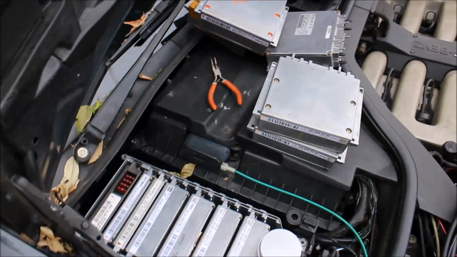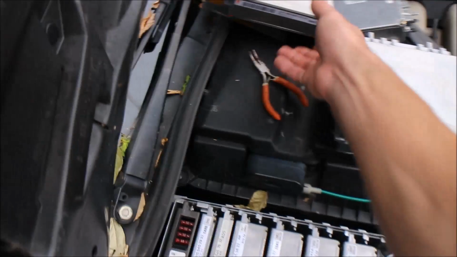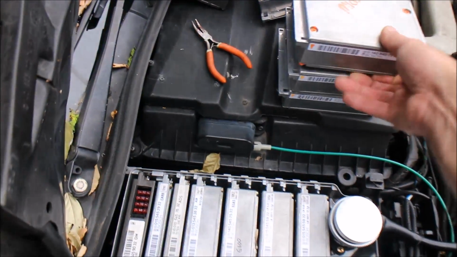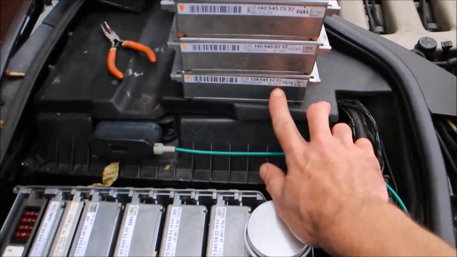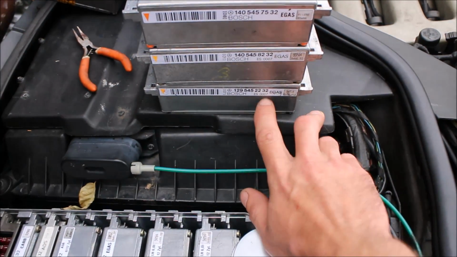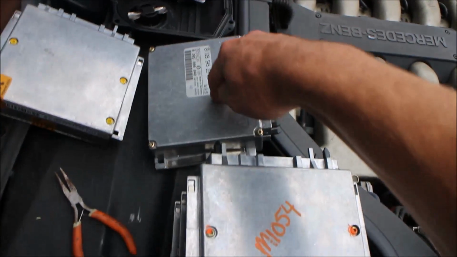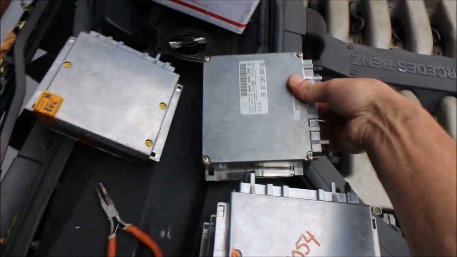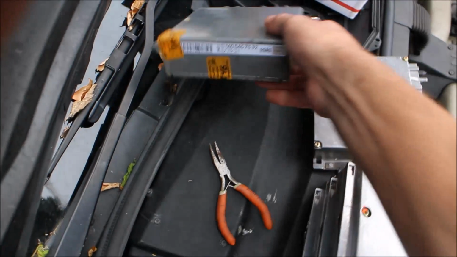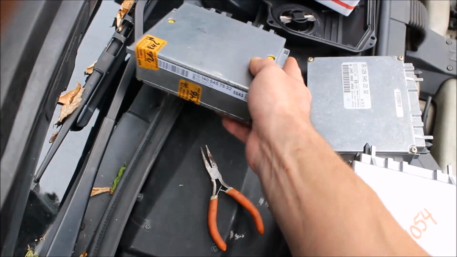I have some modules here, some Egas modules from V12s. They're all V12 modules. I have an SL module here and 3 S-class modules. One SL module that is not good. I know this one is bad. And another bad module. That is the one that we're testing right now. I just want to show you the good module and the bad module.